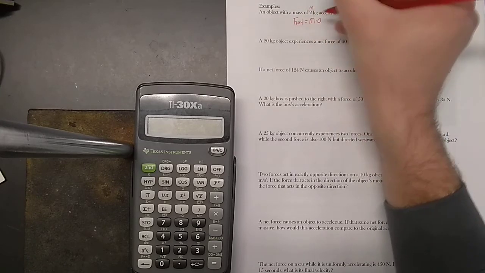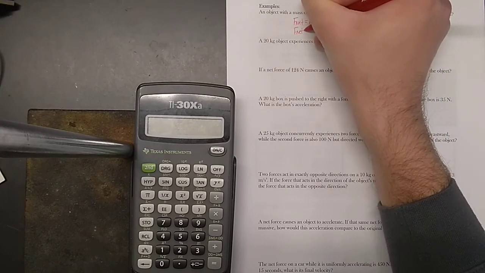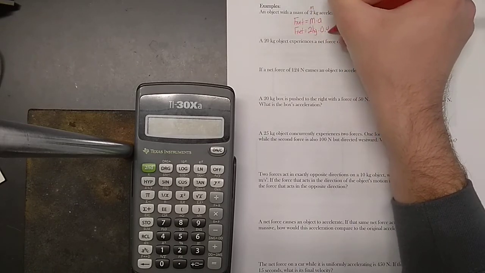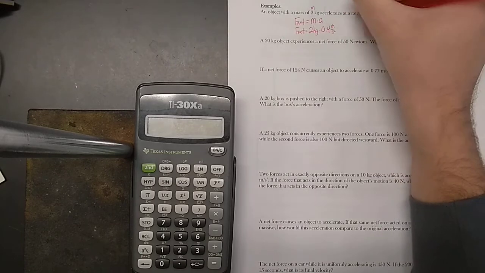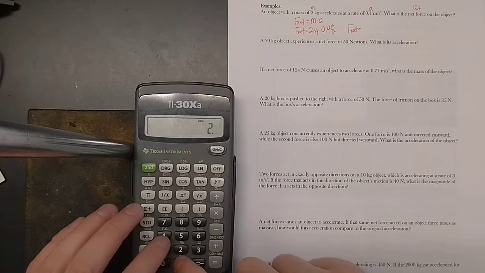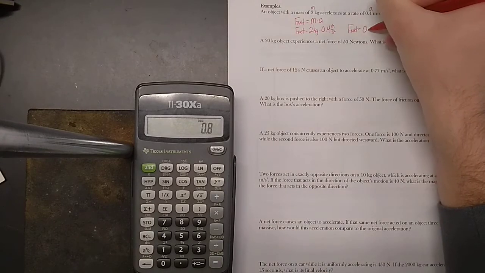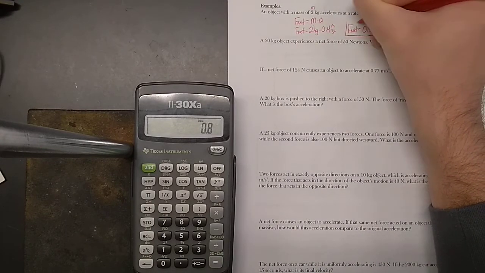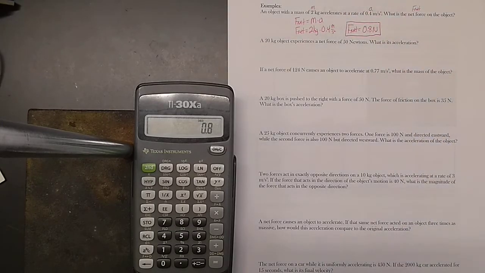We write our equation. We plug in our units, 2 kilograms times 0.4 meters per second squared. 0.8 newtons is the net force. We know that because it's a 2 kilogram object. It accelerates at a rate of 0.4 meters per second squared. We just got to multiply those.